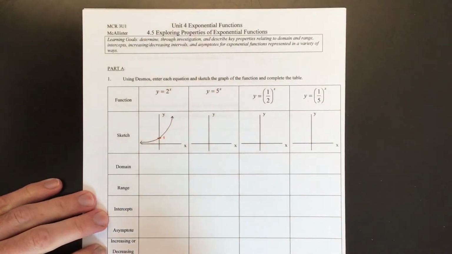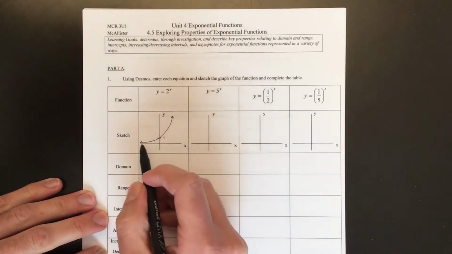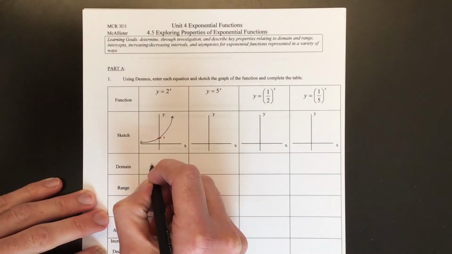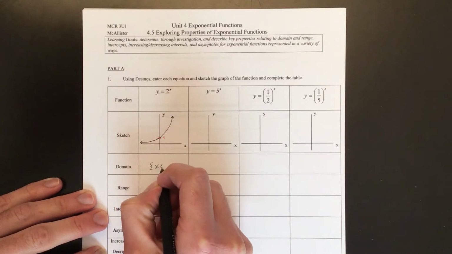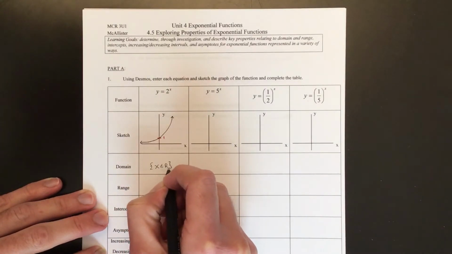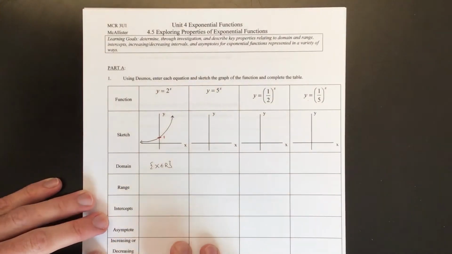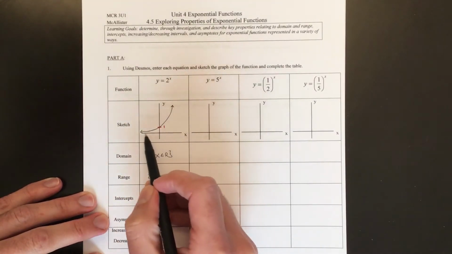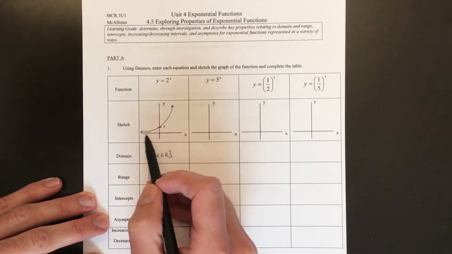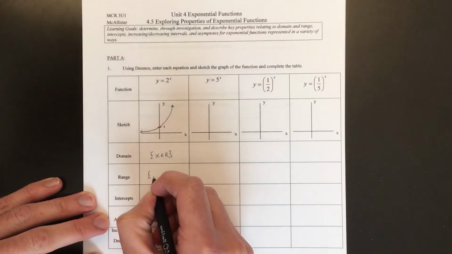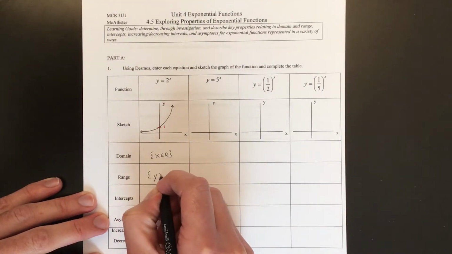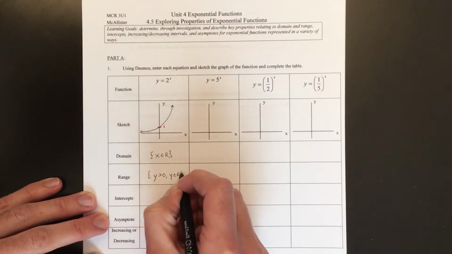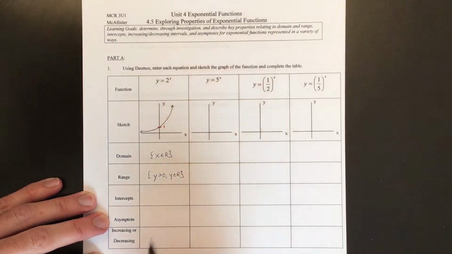And if we look through the characteristics of that, our domain, because it continues on indefinitely in both directions, the domain would be x ∈ ℝ, right? Includes all x values. The range in this case is that my y's have to be greater than 0. So y greater than 0, y ∈ ℝ.